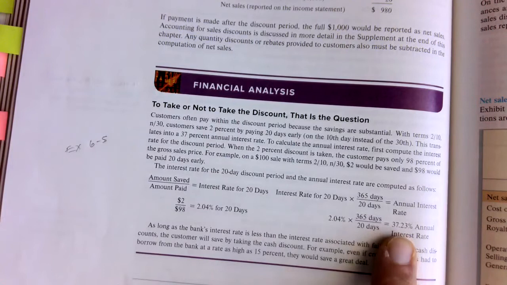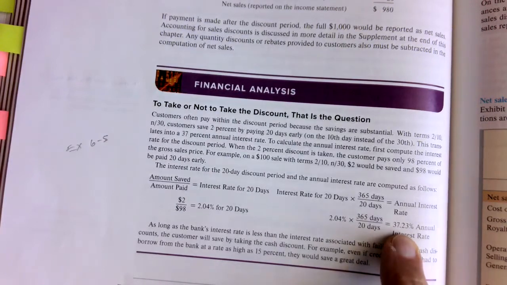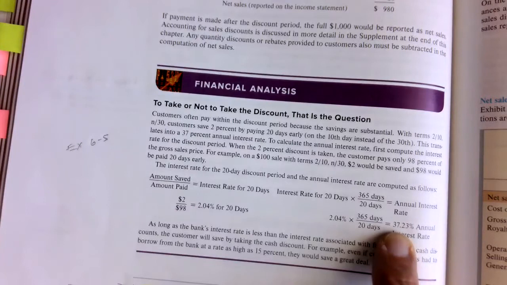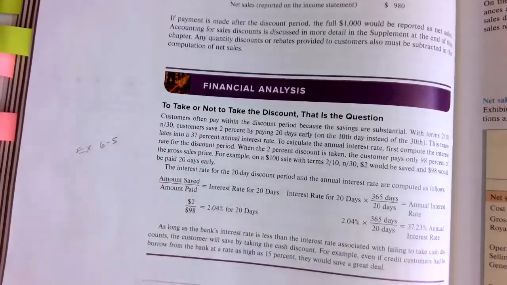So you might run across a question that says the company has to borrow at an interest rate of 12%. In order to pay it early, should they borrow the money? Yeah, because by paying it early, they're actually earning 37%, which is far more than the 12% they have to pay to the bank to borrow the money. Okay. All right.